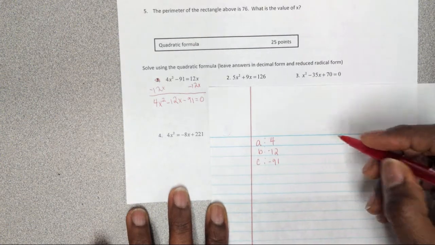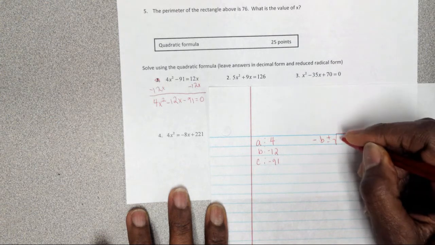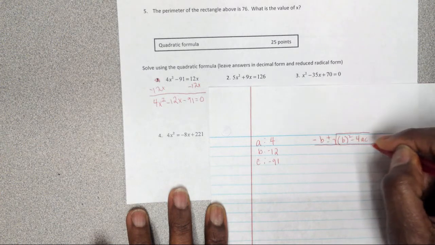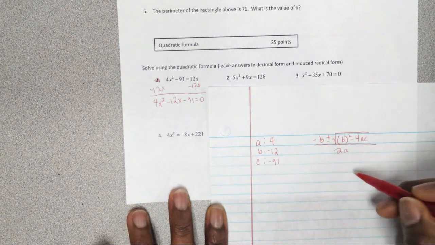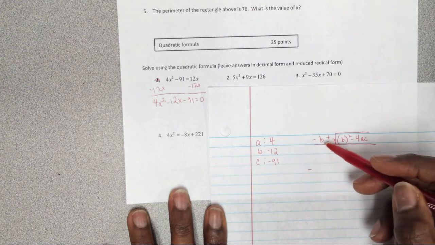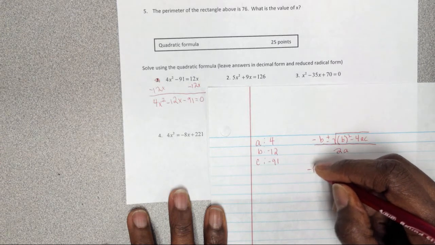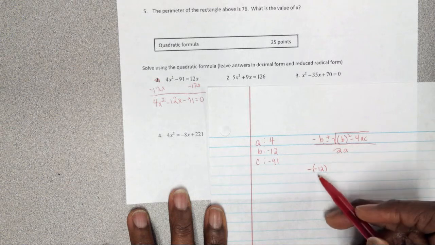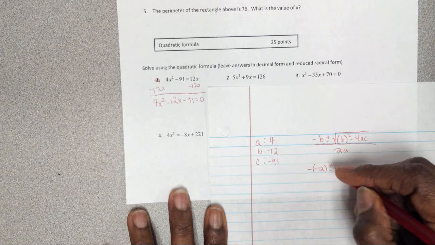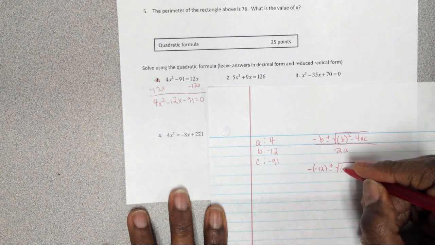Okay? Now I'm going to use my formula. Negative B plus or minus the square root of B squared minus 4AC all over 2A. I'm just going to plug it in. So I'll have my negative, and I'm going to put B in. My B for this is going to be negative 12. Remember, you have to include the negative that goes with the 12, as well as the negative that's part of the equation. Plus or minus the square root of, in parentheses, I'm going to put negative 12 again.